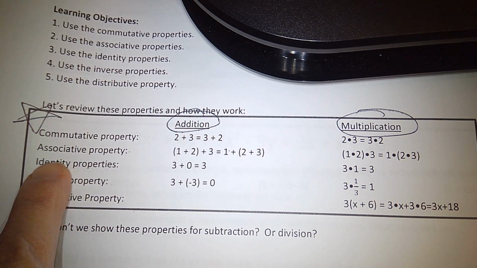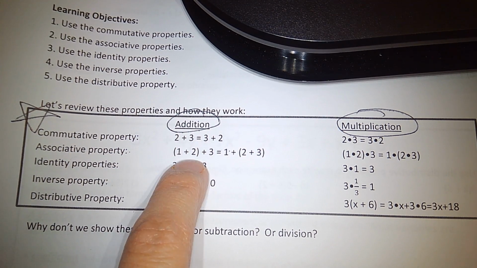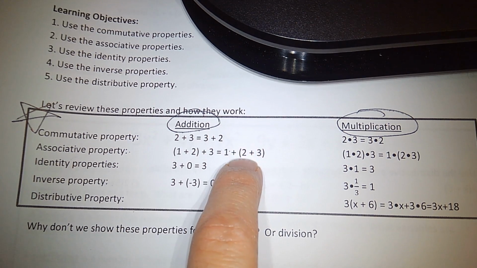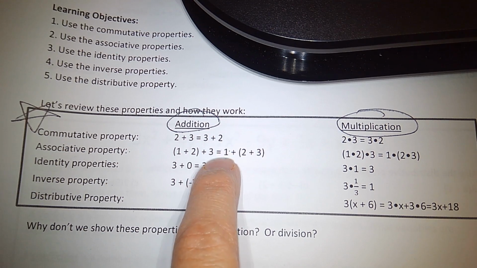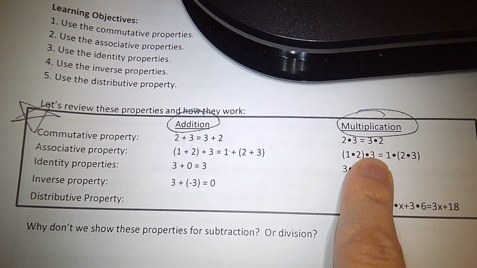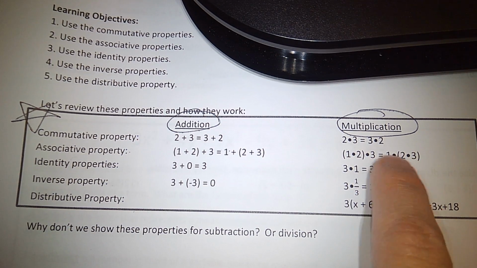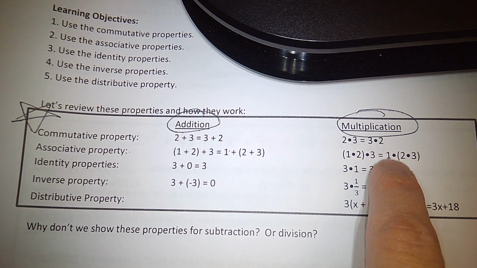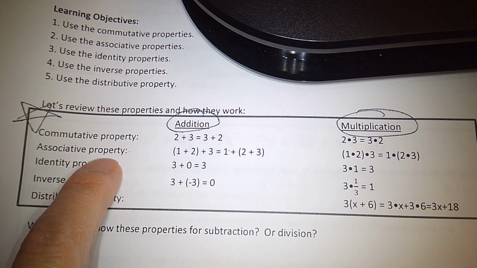And what is the associative property? If we add the first two numbers first, then add the third one, it equals what we get if we add the last two first and then add the first one. So they are the same. Multiplication is the same thing: multiply the first two, then the third one, or multiply the last two, then the first one. The product has the same result. That's called the associative property.